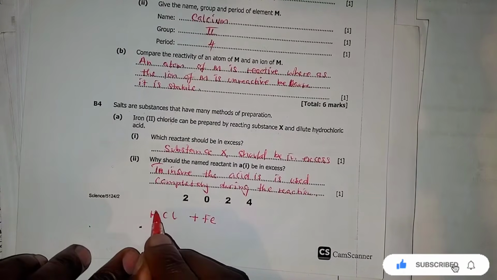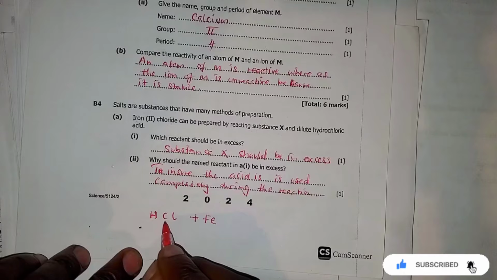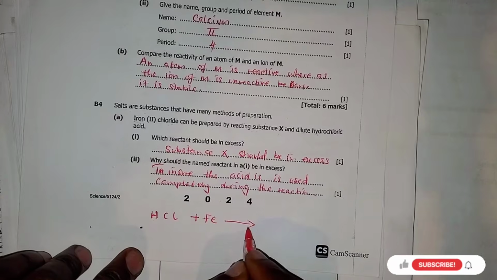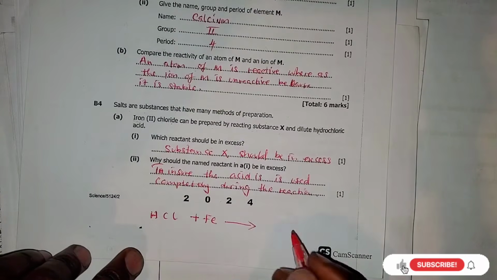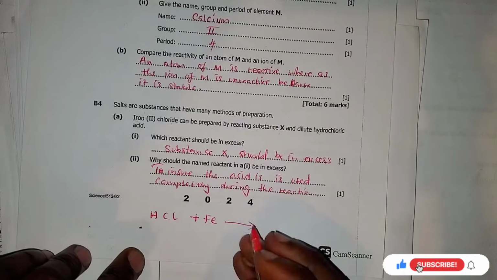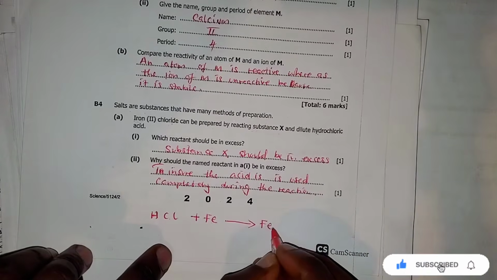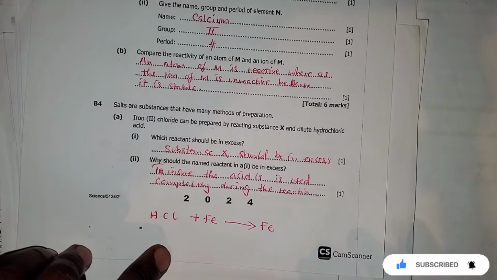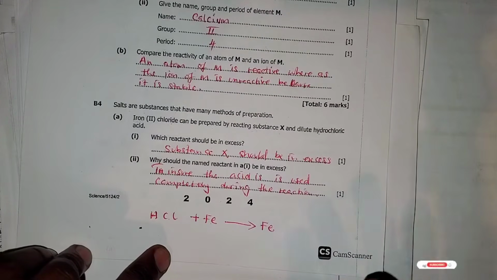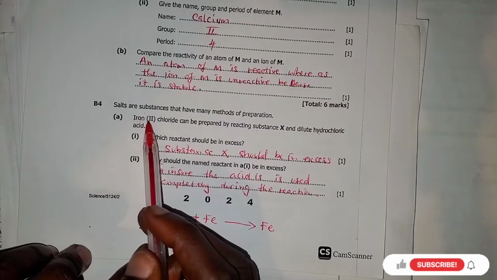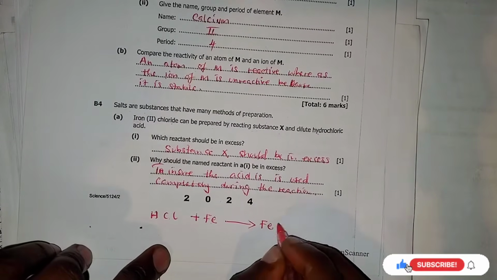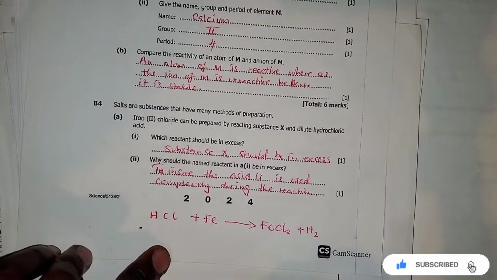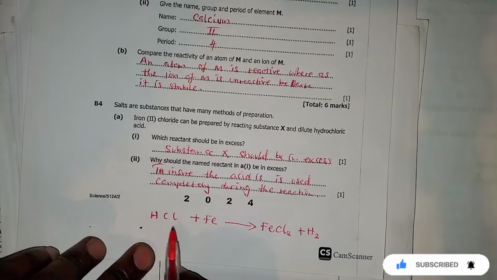One of the chemical properties of acids is that they react with some reactive metals to produce a salt and hydrogen gas. So the chlorine and the iron here will be iron(II) chloride, because here we are told that iron has a valence of 2, and hydrogen gas. I'm just explaining anyway.